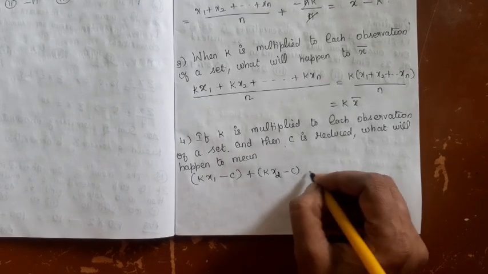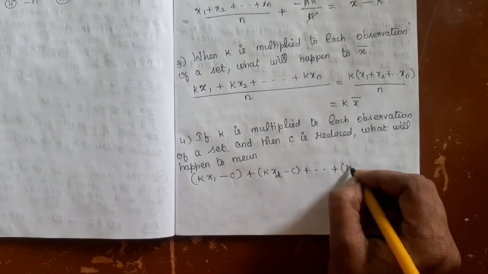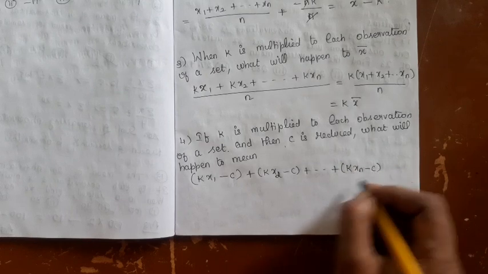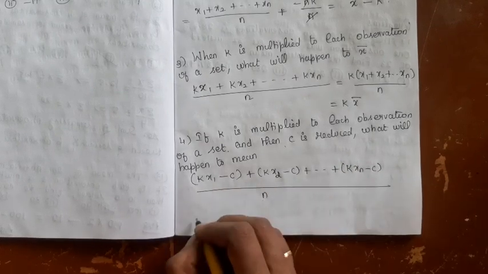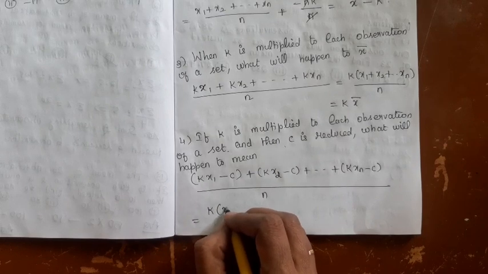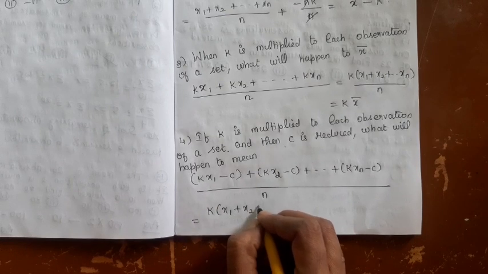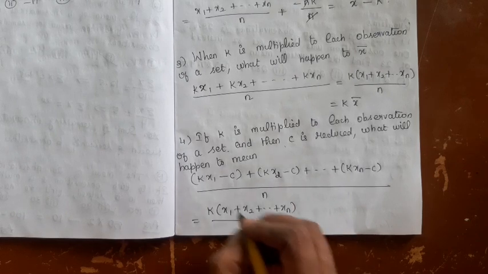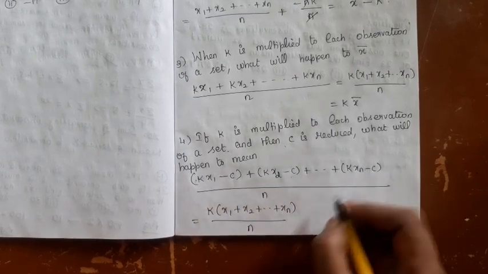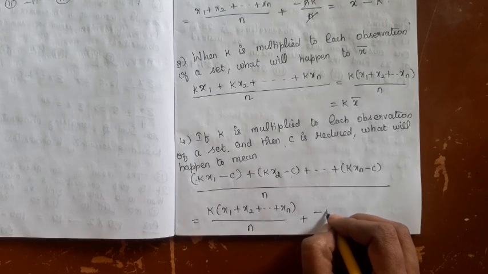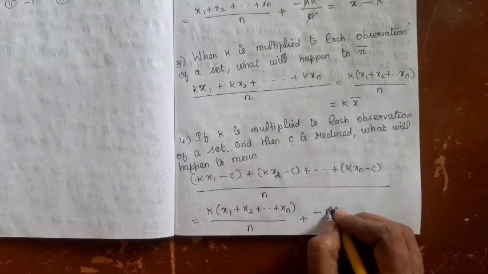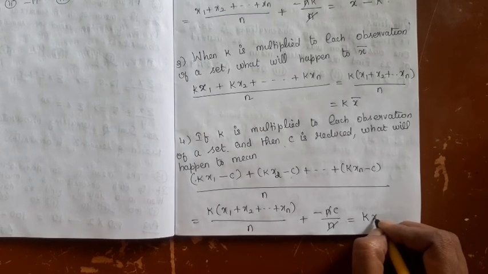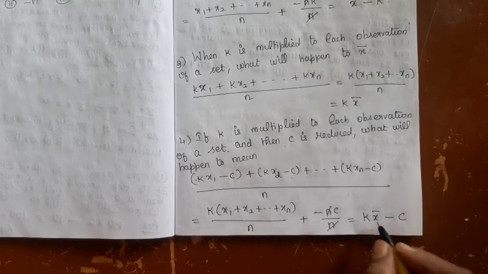Plus etc. kxn minus c. What will happen to the mean? Take k outside. You have x1 plus x2 plus etc. xn by n minus c minus c minus c for n times, minus nc by n. So you have k x bar minus c, right?